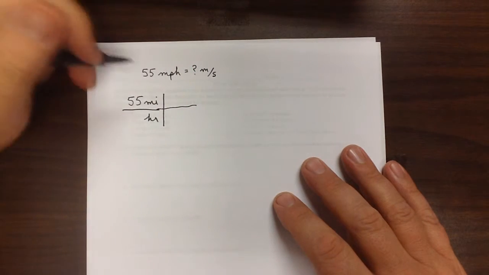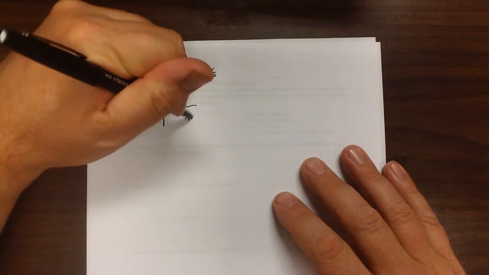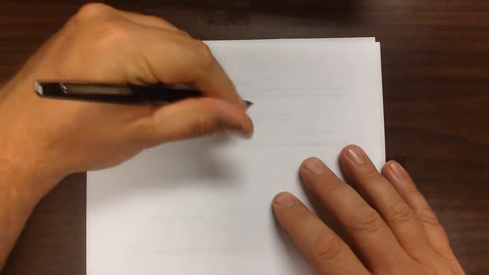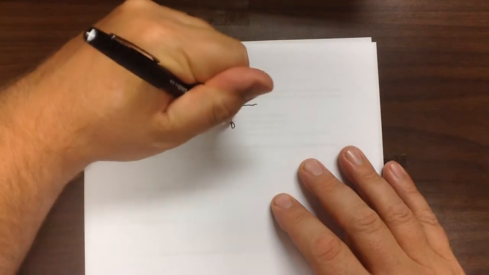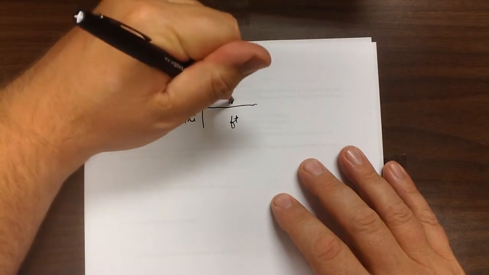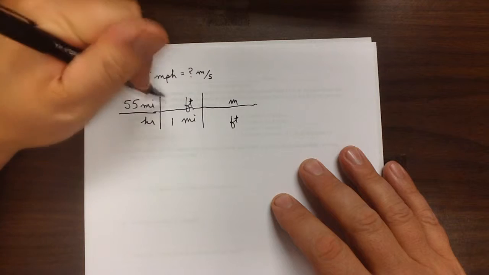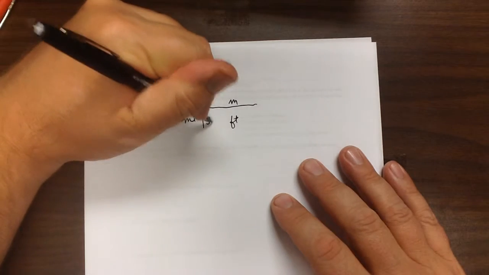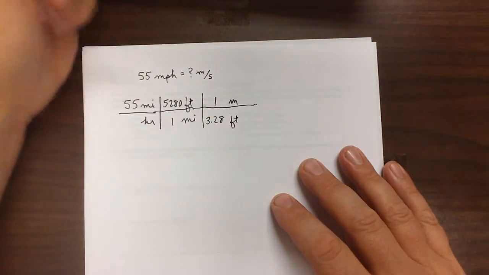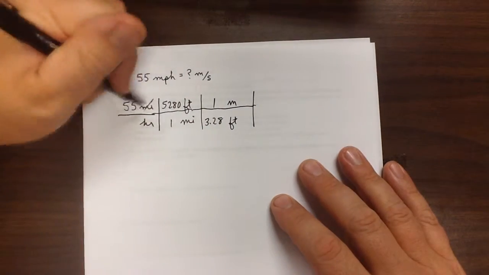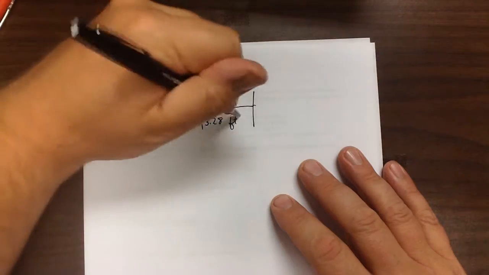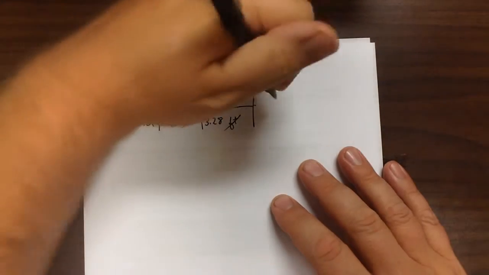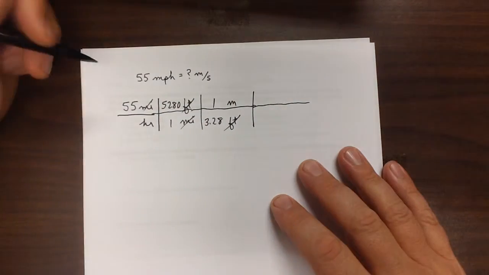I'm going to do this rather quickly here. I'm going to go from miles to feet because I know that conversion. I'm going to go from feet to meters, and I know that in 1 mile there are 5,280 feet. I know that there are 3.28 feet in 1 meter. Now I've canceled out the units of miles, I've canceled out the unit of feet, and I'm left in meters per hour.